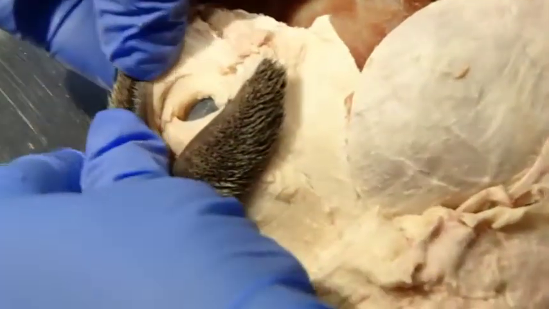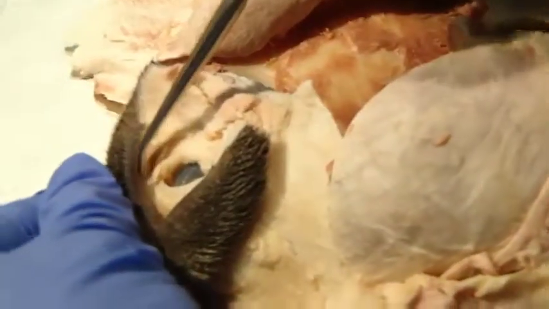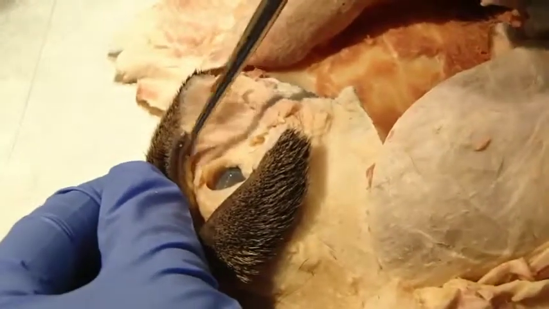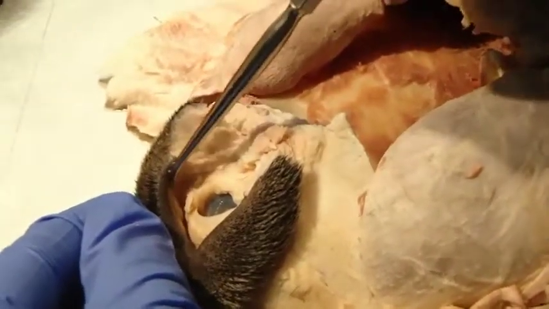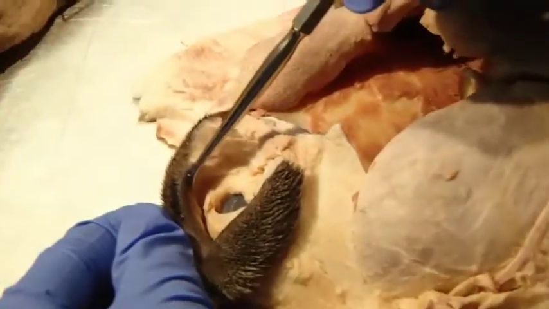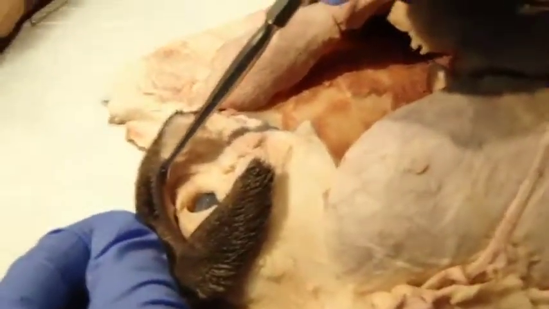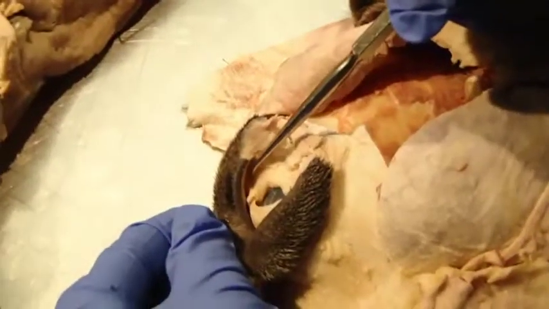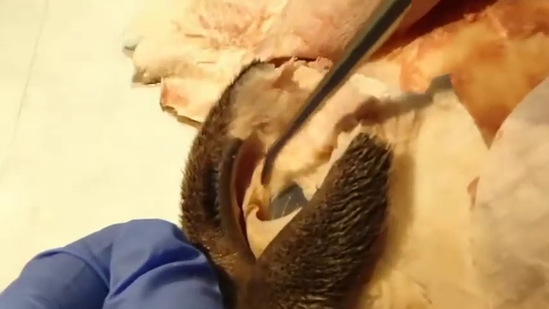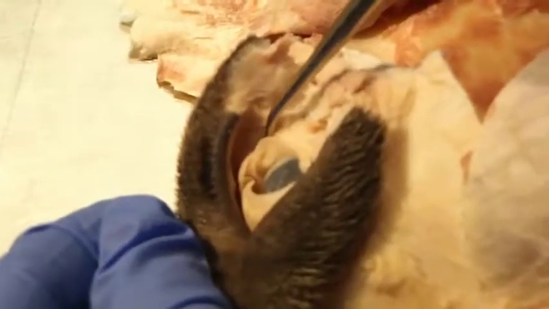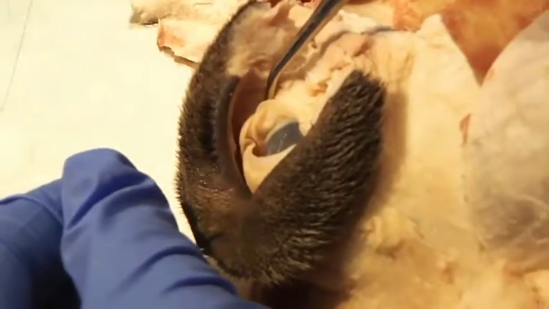And then we have, in here, this membrane is the palpebral conjunctiva. And then this portion that lays on the bulb of the eye up to the cornea is the bulbar conjunctiva.